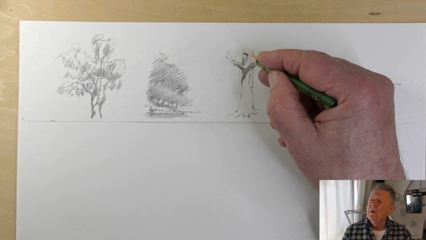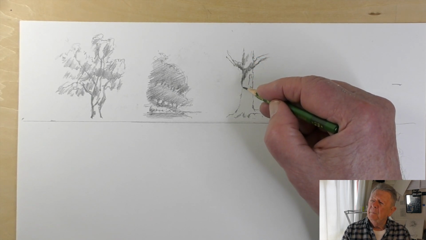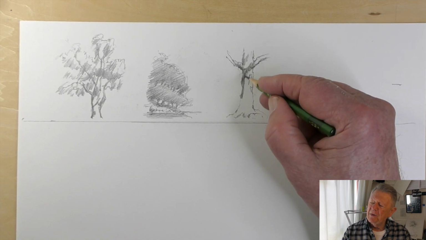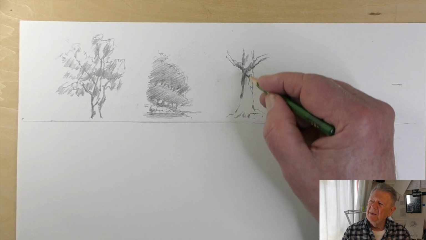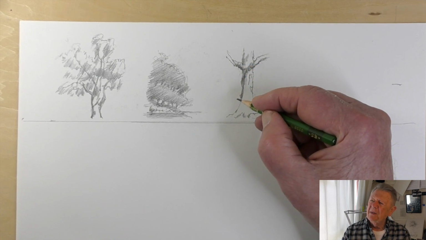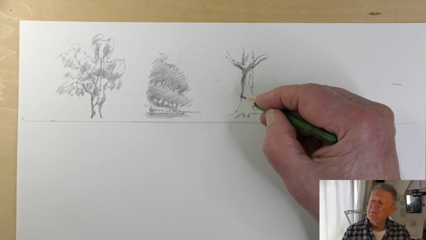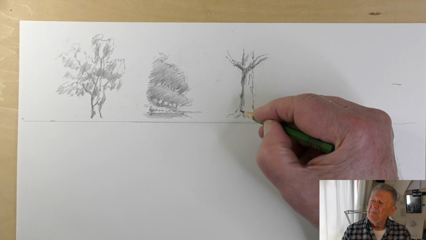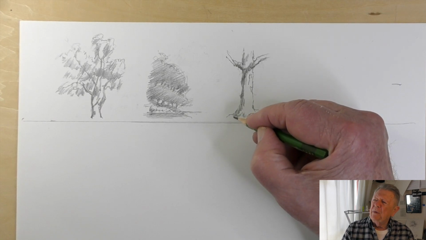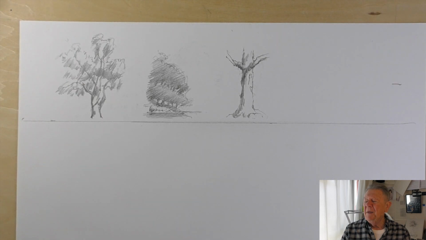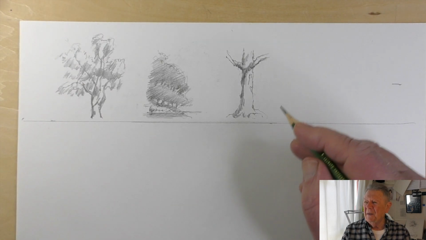And likewise, with the branches, don't feel as though you have to finish each branch. Sometimes just leave it, and people will fill in the spaces. Viewers will look at it, and, put it this way, if I can use an analogy, if you're doing an illustration of a brick wall, you don't draw every brick, okay?